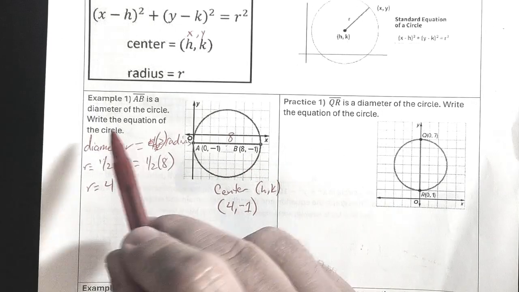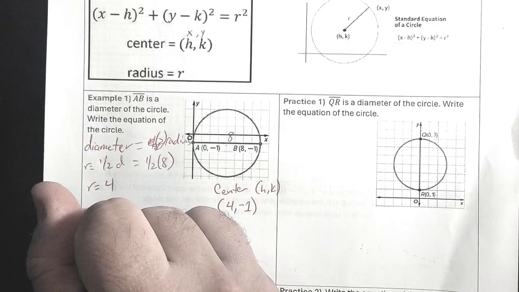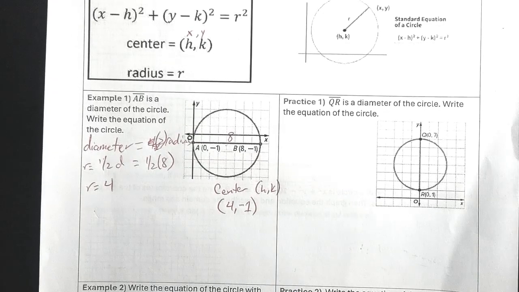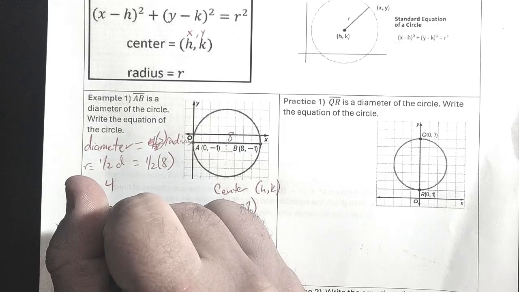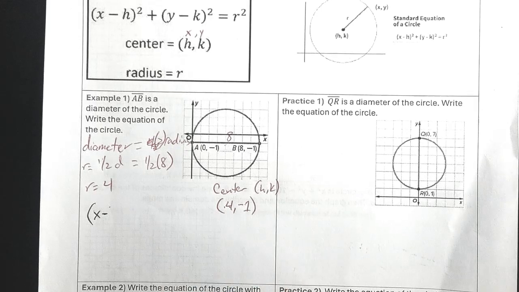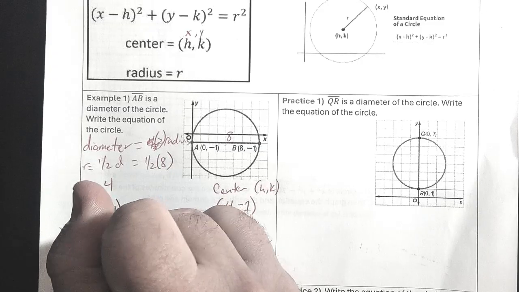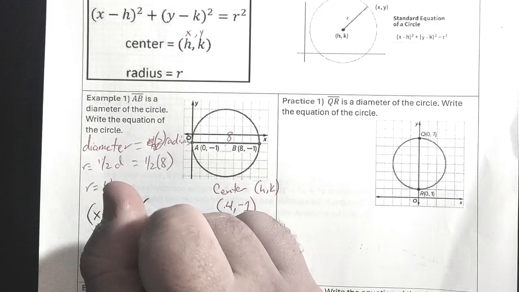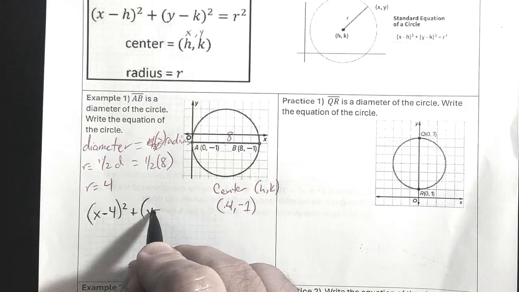All right, so now I'll do this in pencil. So our equation is parenthesis x minus h. So h is 4 in this case because it's the x of the center. So x minus 4 squared plus y minus k.